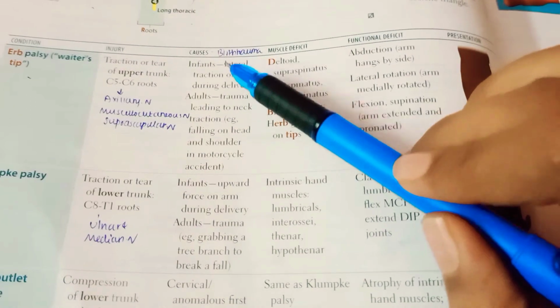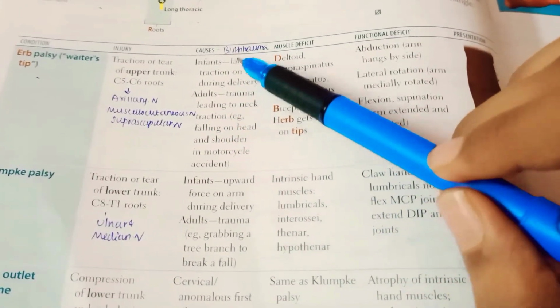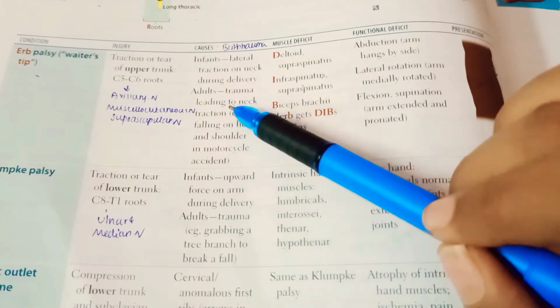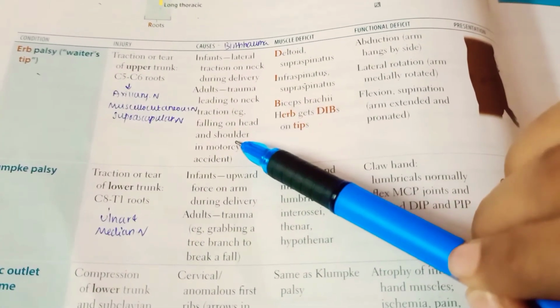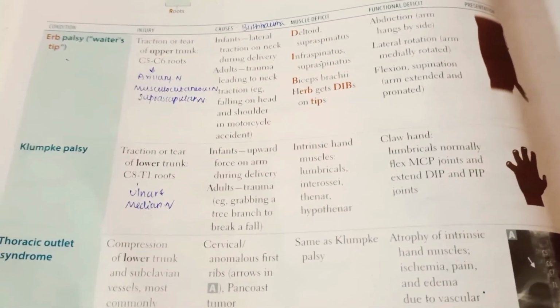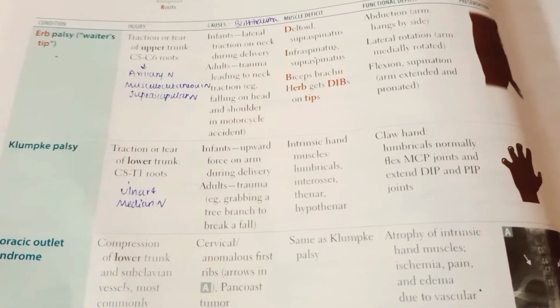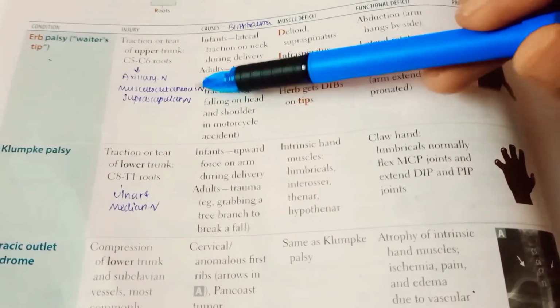In infants, it is because of lateral traction on the neck during delivery, especially in a delivery problem; birth trauma is the cause in infants. In adults, it is trauma to the neck with traction, like falling on the head and shoulder in motorcycle accidents. So in motorcycle accidents you can see Erb's palsy, which is mainly an upper trunk problem affecting the DIP muscles. According to that, you can guess the nerves.